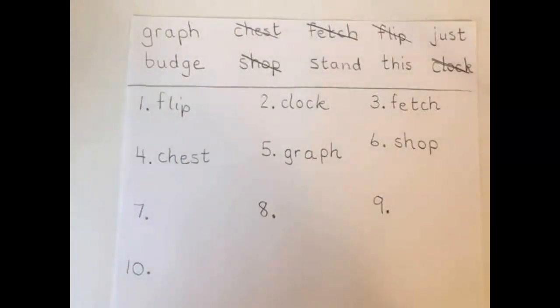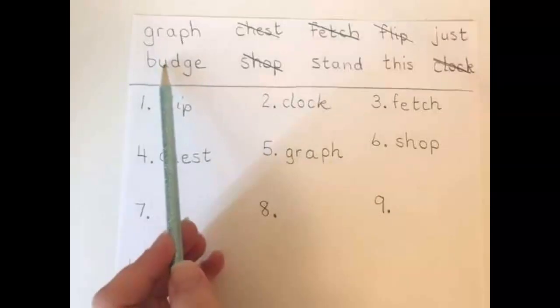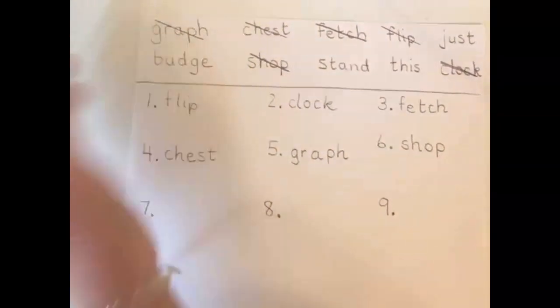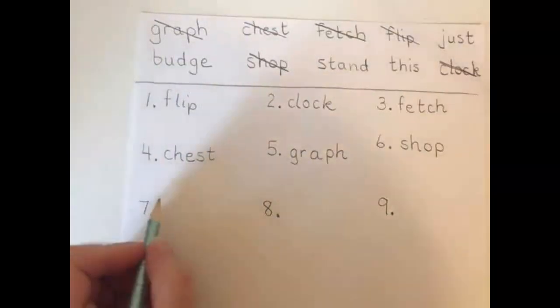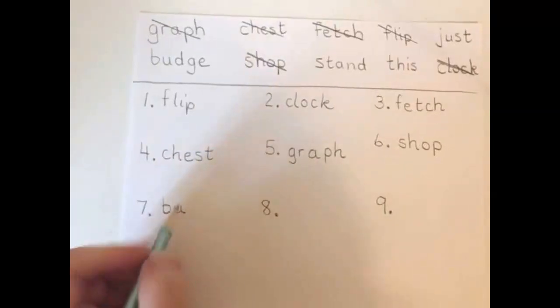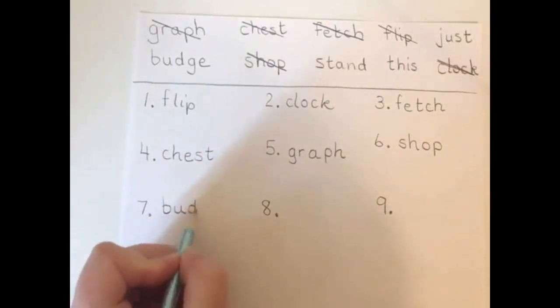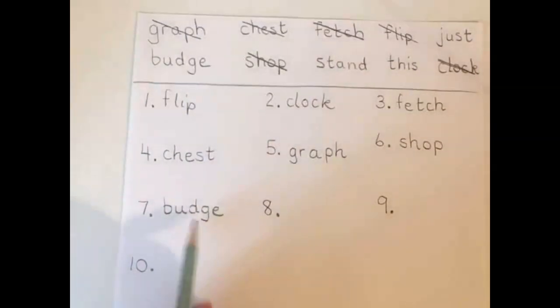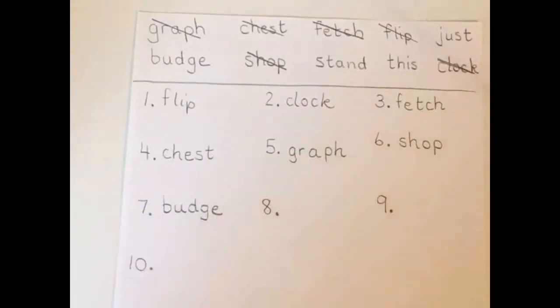7, a word that means to move something. What is the word that means to move something? That is the word budge. Oh, we never crossed off graph. I'm sorry, I just noticed that. Budge. So if we look at the spelling, we have b, and then we have a 3-letter blend here, j. Remember, we talked Friday about the j sound with D, G, and E.